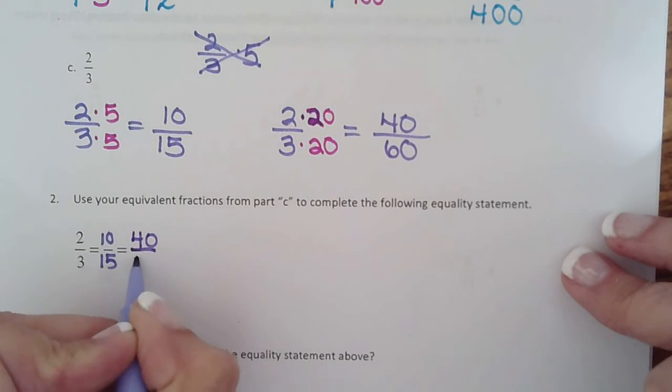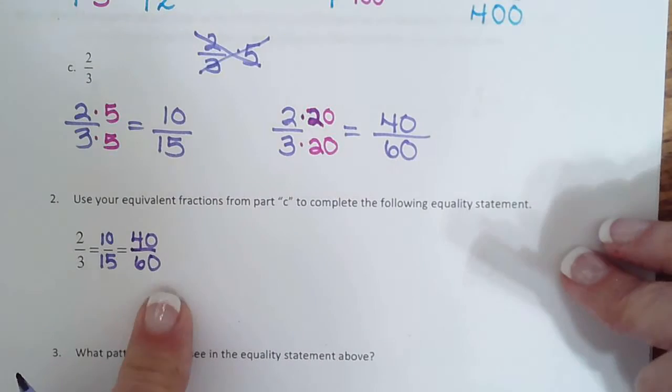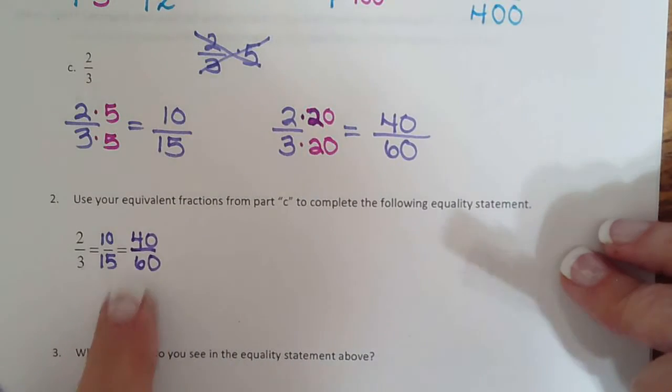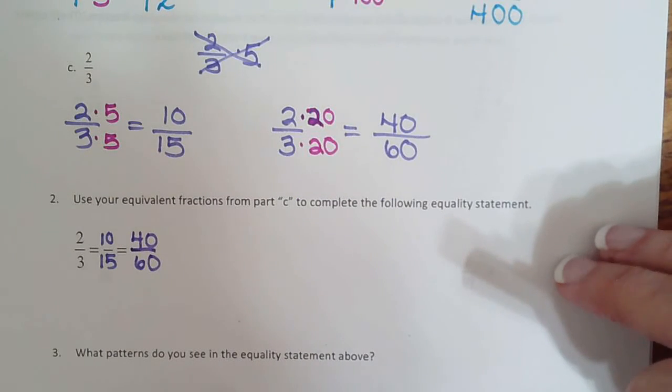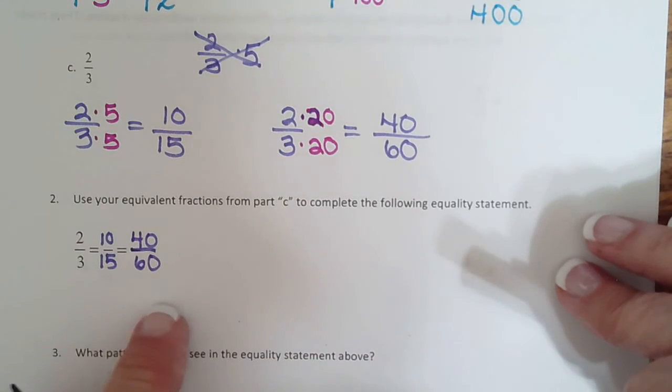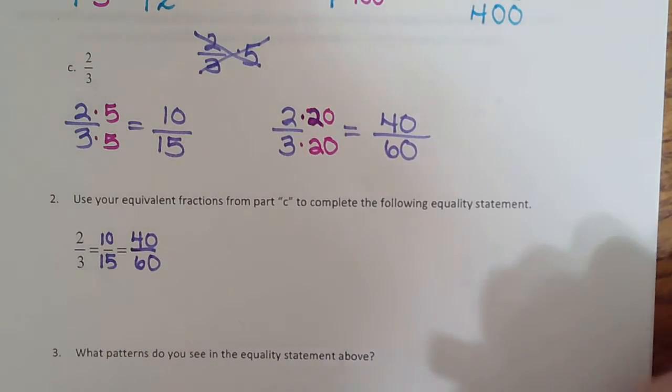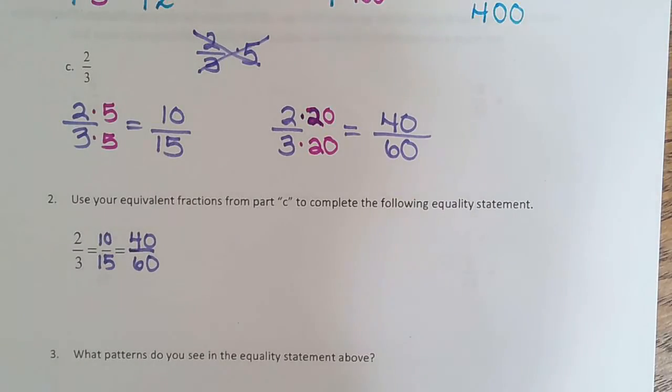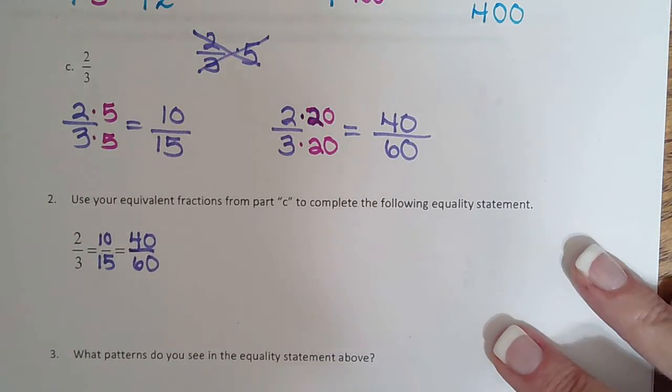And like I said, you might not have gotten the same answers, but if you have a little calculator handy, you can just divide it out and see they're all equal to 0.66666666. Okay, we don't need to answer 3, so let's go ahead and go on to the next page.